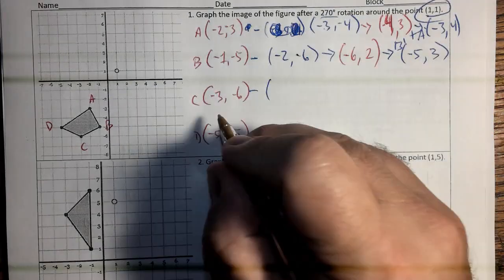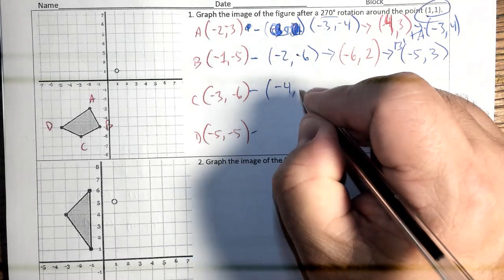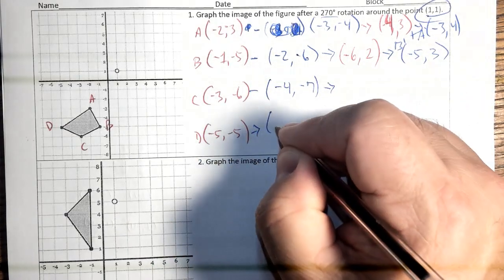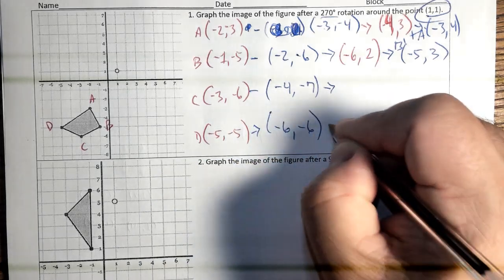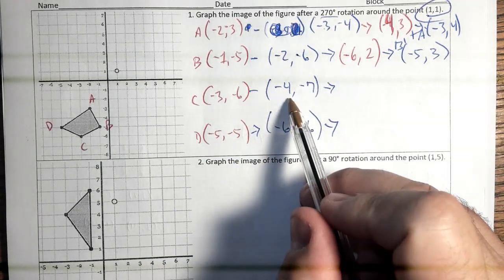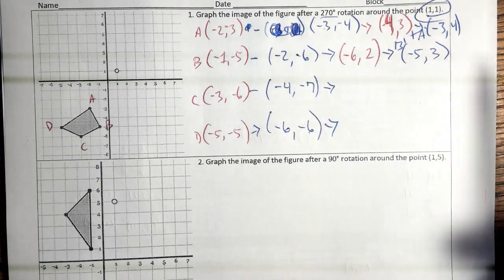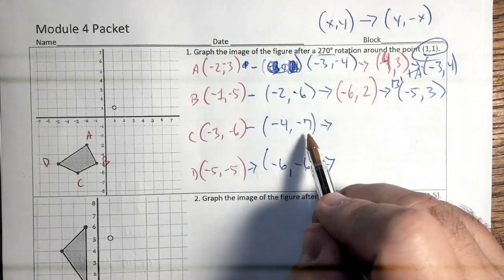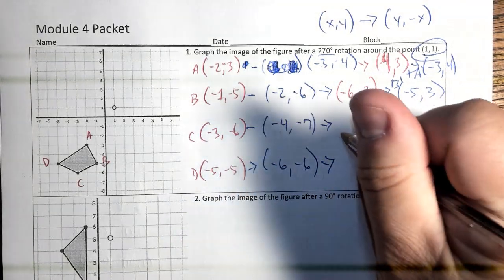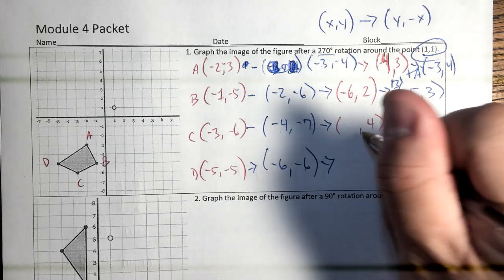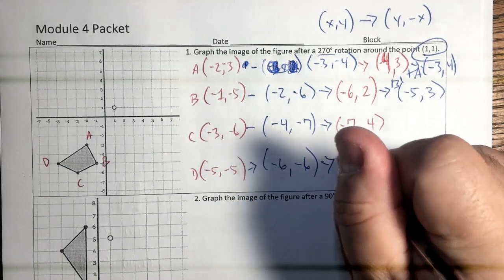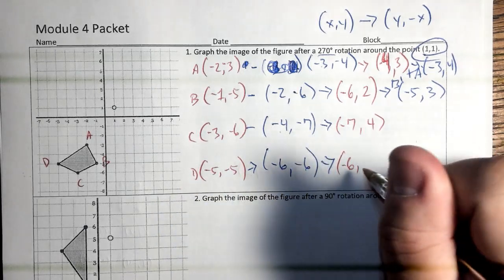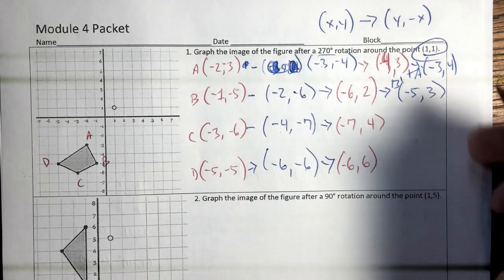All right. -3 minus 1 is -4. -6 minus 1 is -7. I'm just going to do these two. -5 minus 1 is -6. -5 minus 1 is -6. Again, x comma y becomes y comma -x. So your x is multiplied by -1. -4 becomes +4, and -7 goes up front. Here, -6 goes up front. That's the y. The -6 in the front becomes +6 in the back.